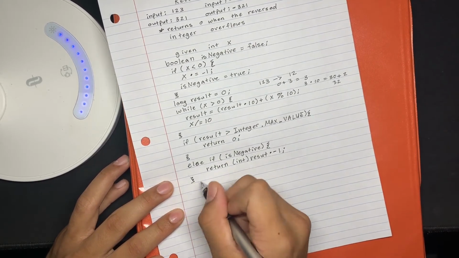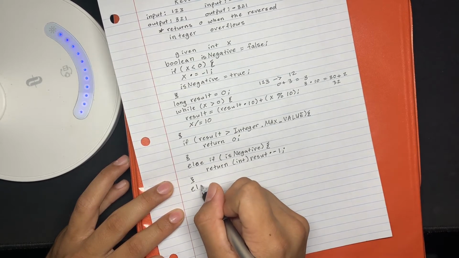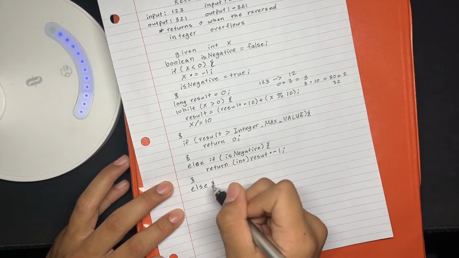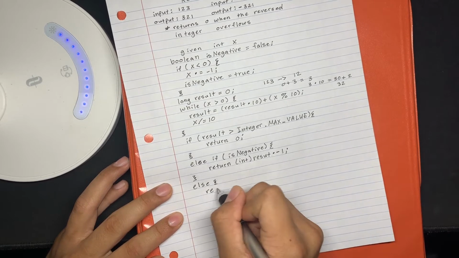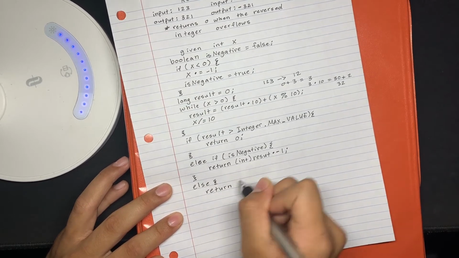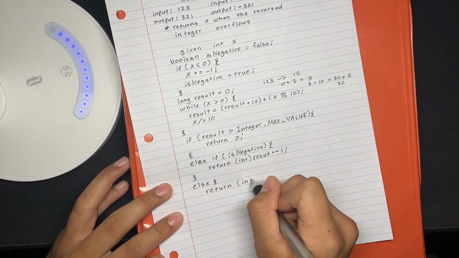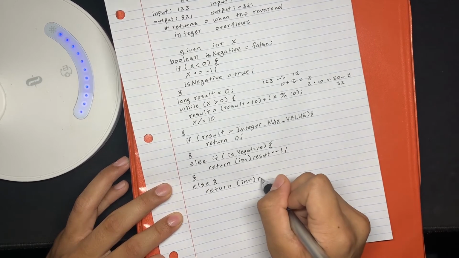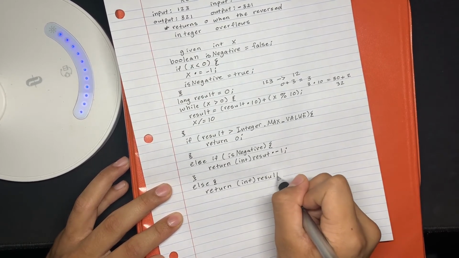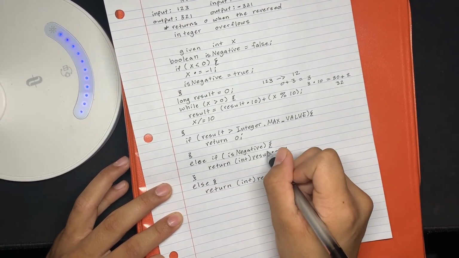Okay, and then else, we're just gonna return, again, same thing, casting the results. I forgot the L.